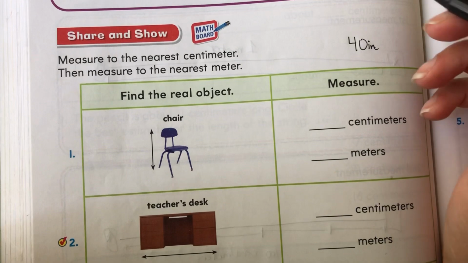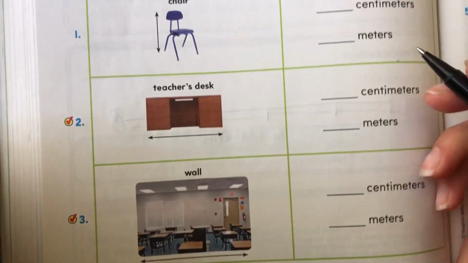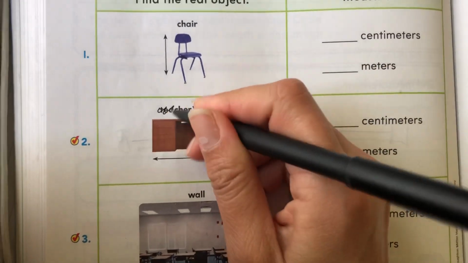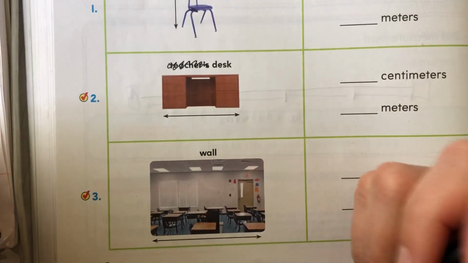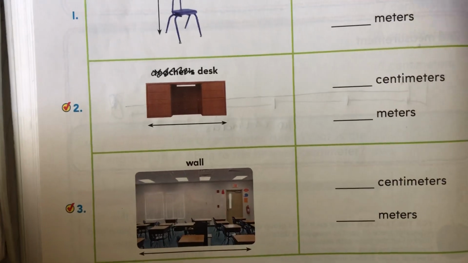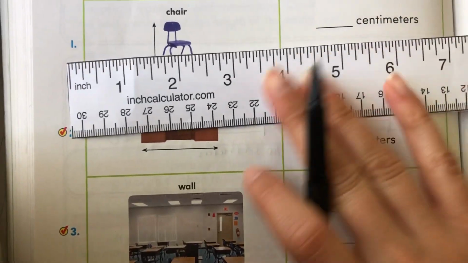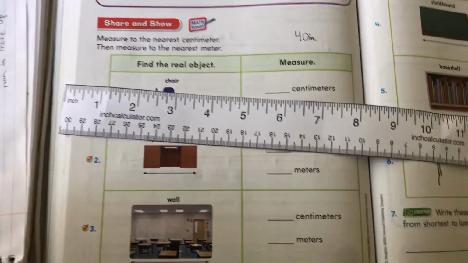Okay, so I want you to go through and measure some objects. You have a chair at home. You don't have to use a teacher's desk. You can just use a regular desk. And a wall. I'm sure you have a wall. Okay, if you sit there and use your ruler to measure a wall, it's gonna take forever. So you wanna make sure you're using meters.